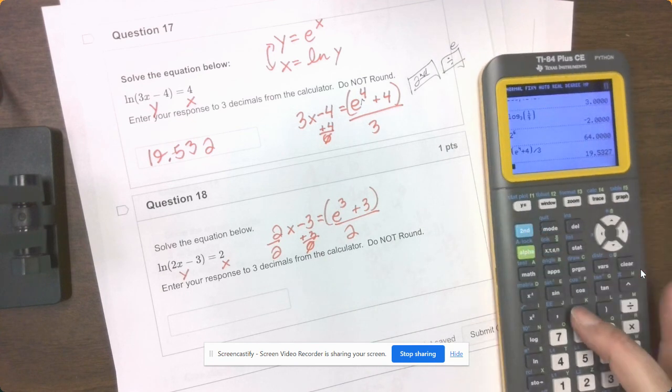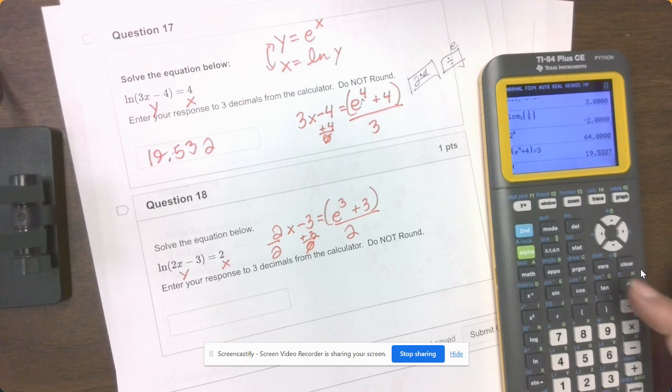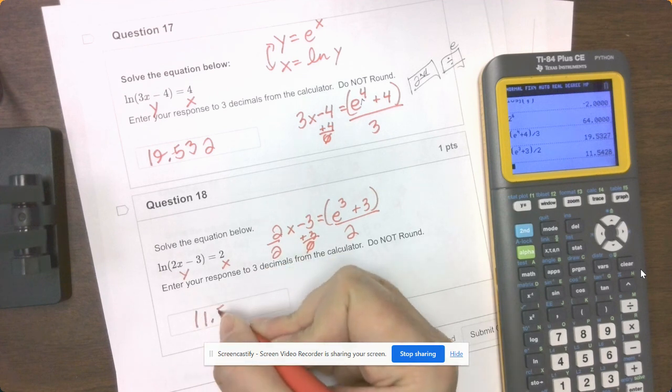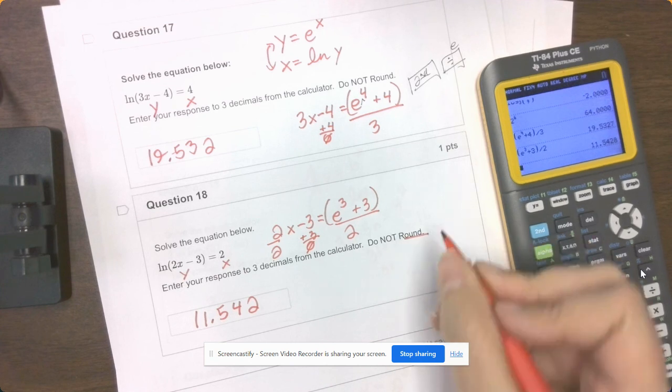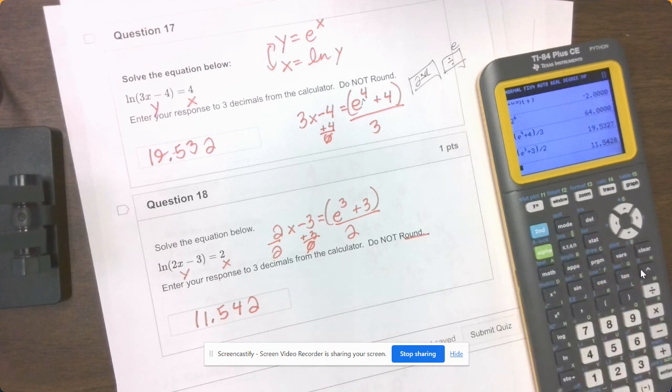So I do parentheses, e raised to the 3rd power plus 3 divided by 2. I get 11.5482. Everybody knows it says don't round, so don't round it up to that last number, up to 3 decimal places. Okay, everybody, you got this?